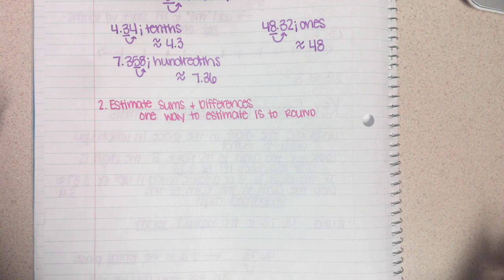Hadassah used a digital thermometer to find the morning temperature and afternoon temperature. She found the morning temperature was 31.3 degrees Fahrenheit, and the afternoon temperature was 37.6 degrees Fahrenheit. Estimate the difference in average temperatures.